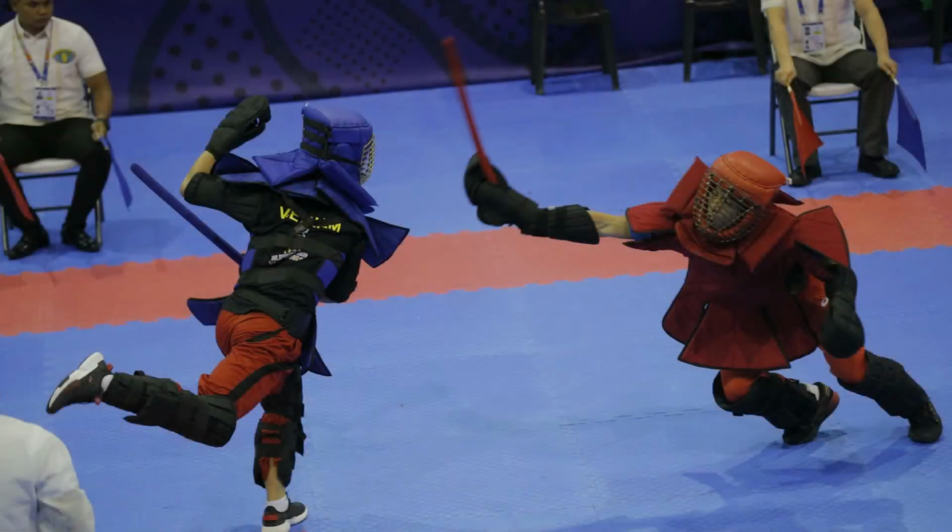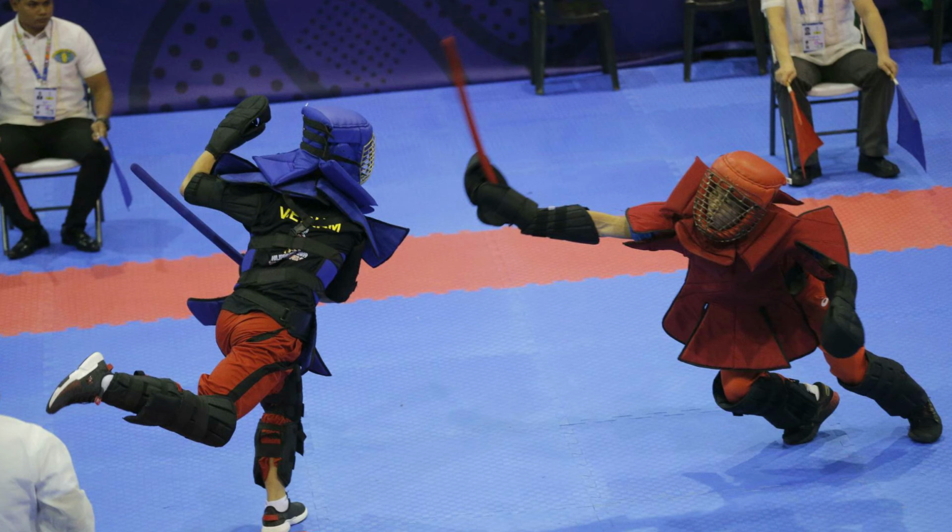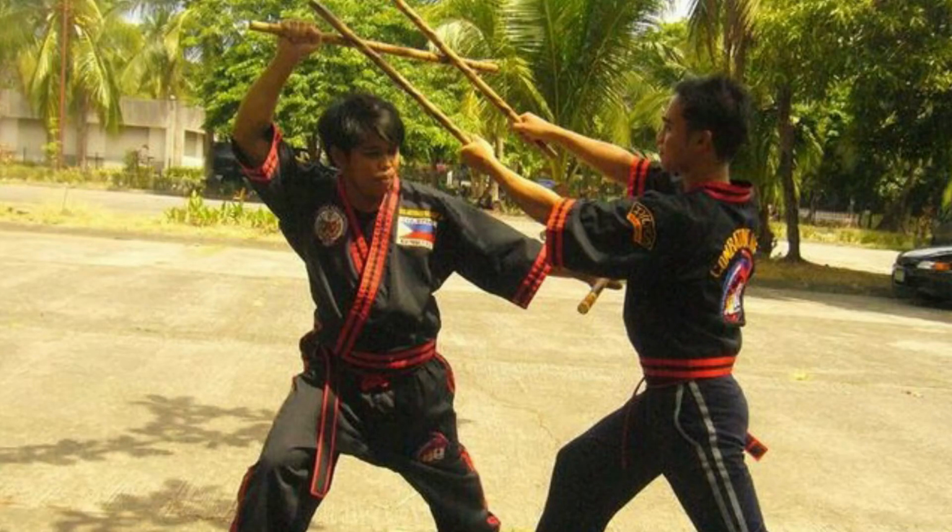Arnis comes from arnes, an Old Spanish word for armor. Arnis, also known as Kali or Eskrima, is the national martial art of the Philippines. The 3 are roughly interchangeable umbrella terms for the traditional martial arts of the Philippines.